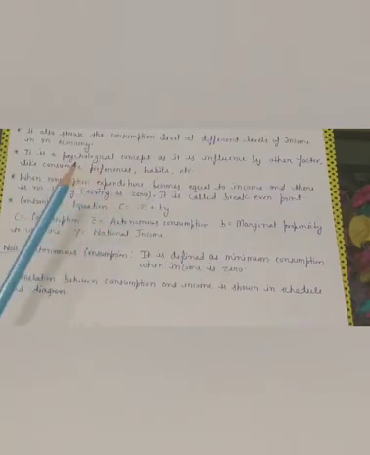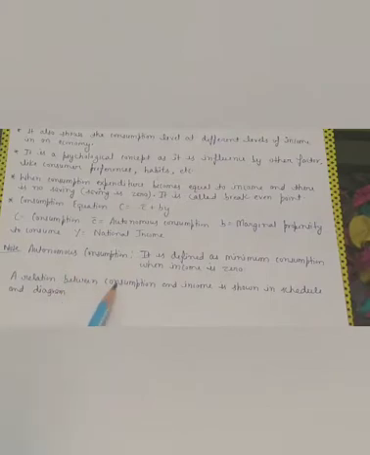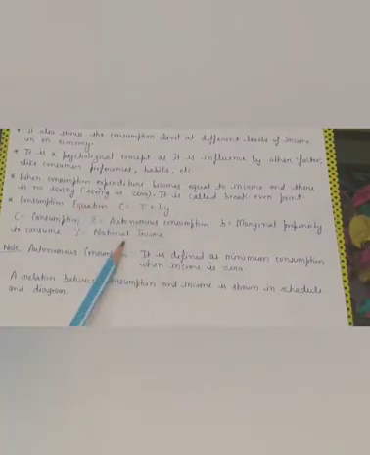See, I hope features of consumption functions are clear. After this, a relation between consumption and income is shown in schedule and diagram. First of all, relation between consumption and income means there is positive relationship. Means national income increases, consumption also increases.